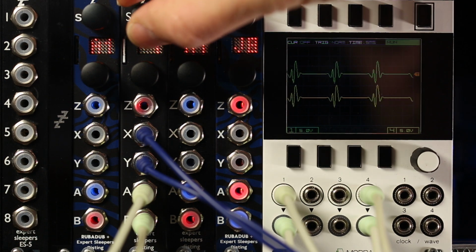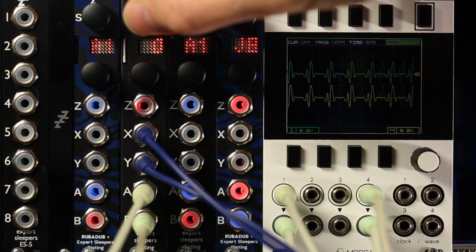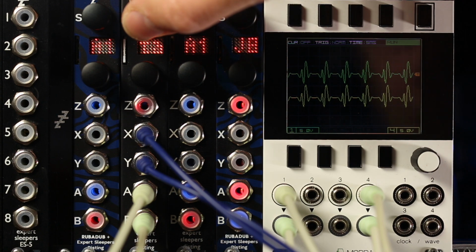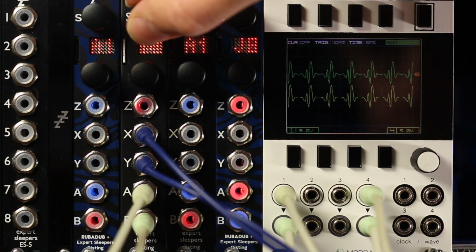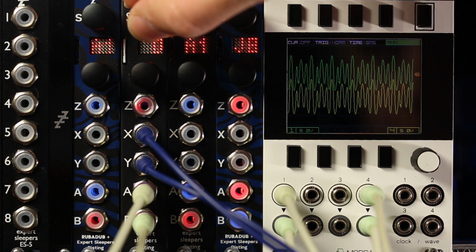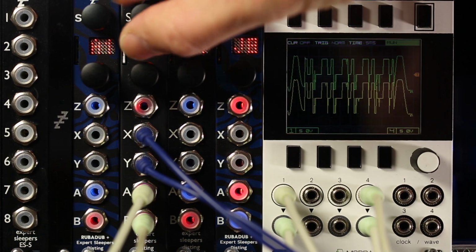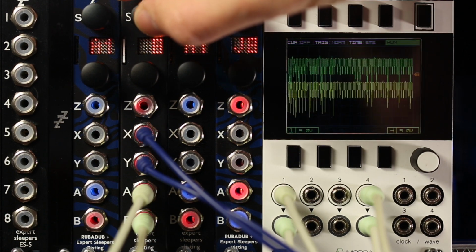The last parameter is a simple octave control. So yes, that's pulsar synthesis on the disting mk4.